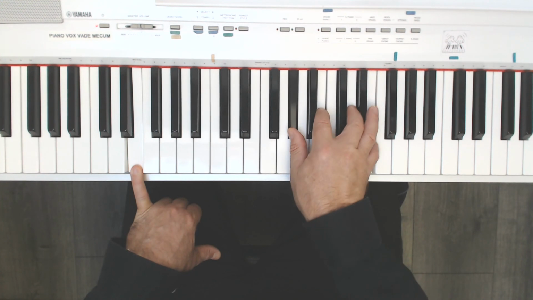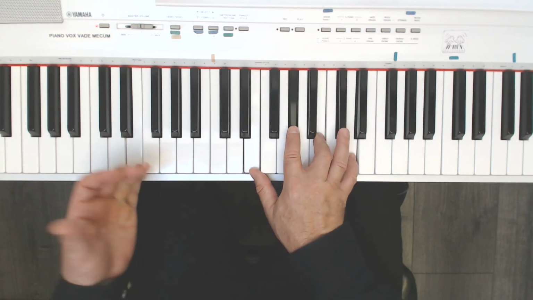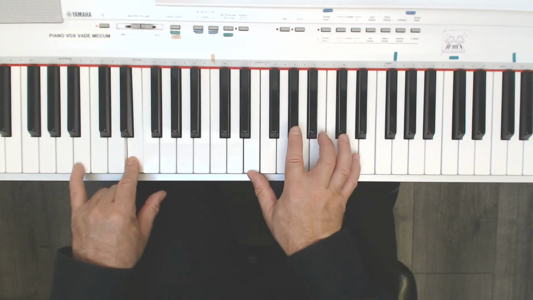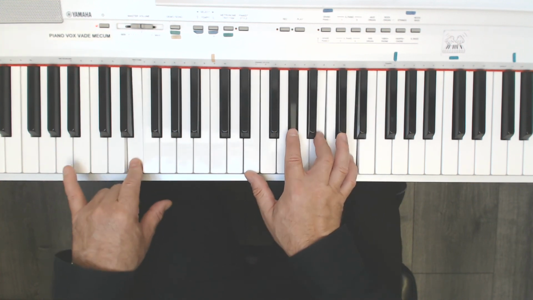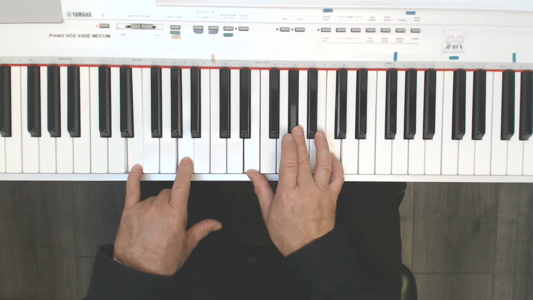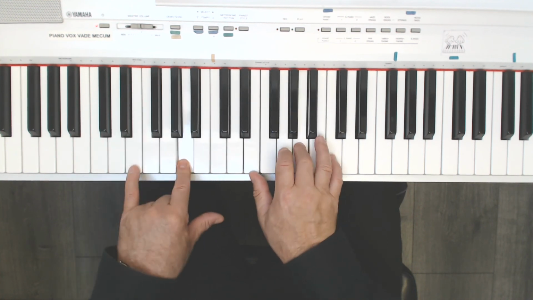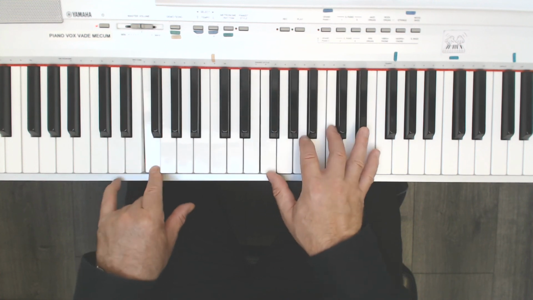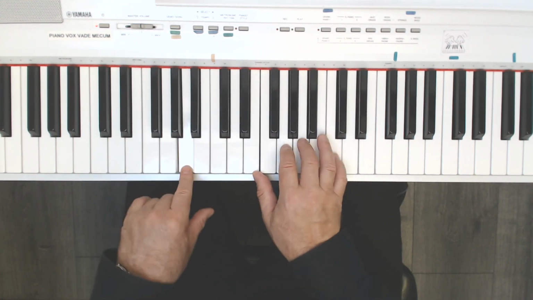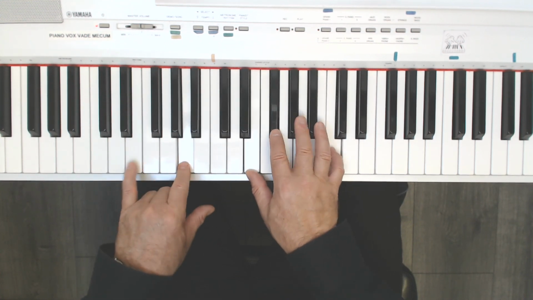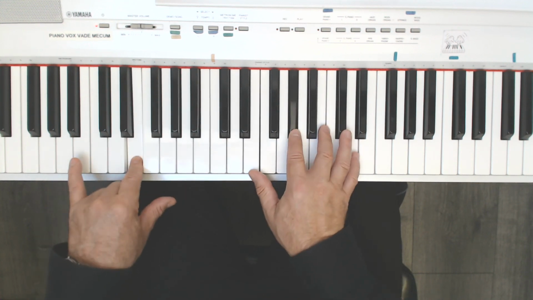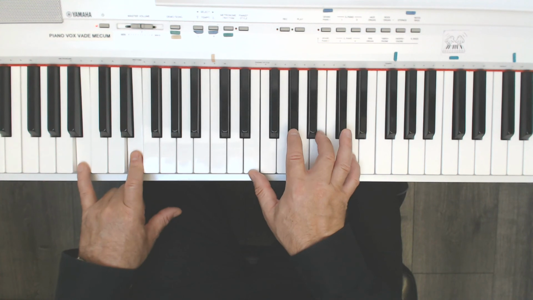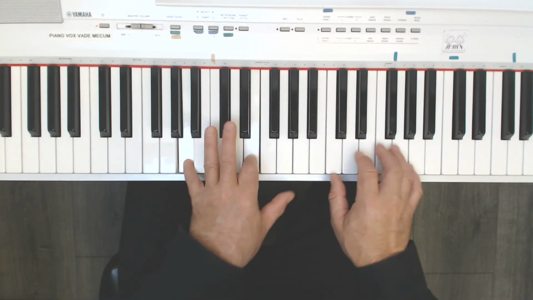Very easy. "¿Quién será la que me quiera a mí? ¿Quién será? ¿Quién será la que me dé su amor? ¿Quién será?" Or you can do it like this. "¿Quién será? ¿Quién será?"